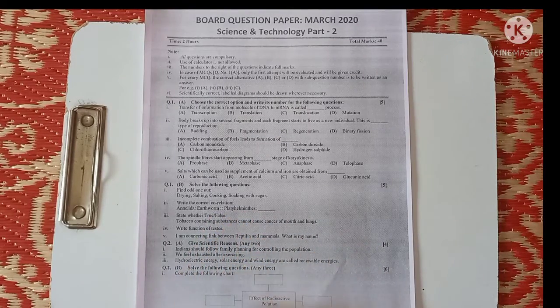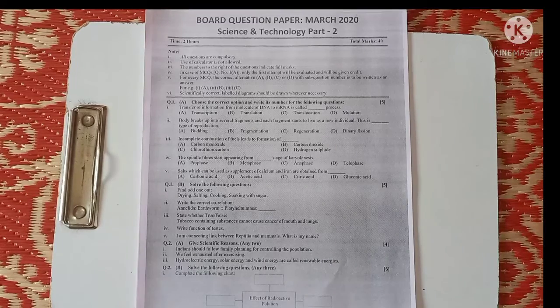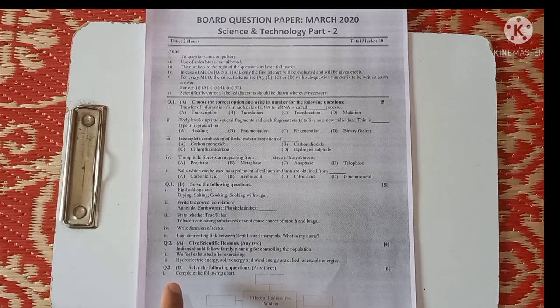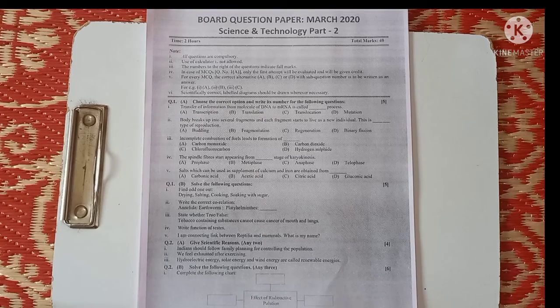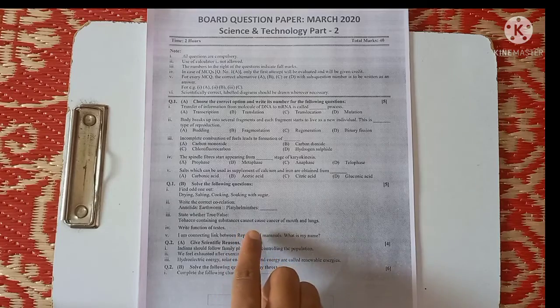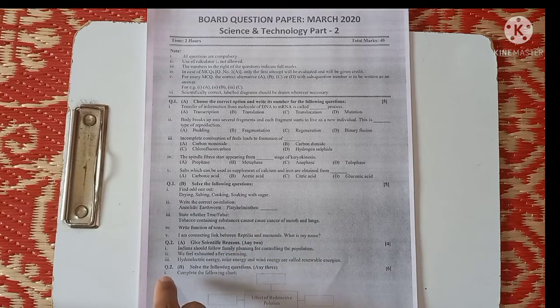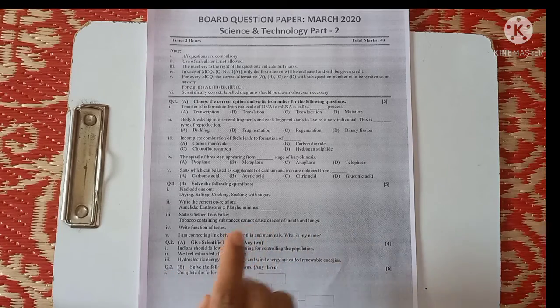Write the correct correlation: Annelida, earthworm; then Platyhelminthes, for which we can write any one example, like planaria, liver fluke and tapeworm. You can write any one of these three. Then state whether true or false: tobacco containing substances cannot cause cancer of the mouth and lungs. It is false, because tobacco containing substances cause cancer of the mouth and lungs. Here 'cannot cause' is given, so this statement is false.